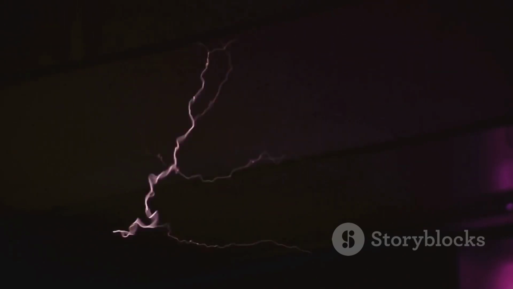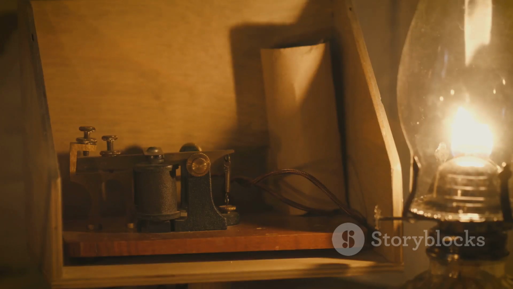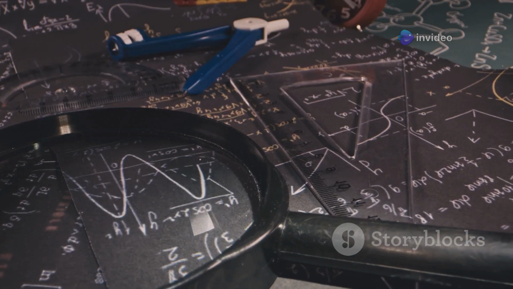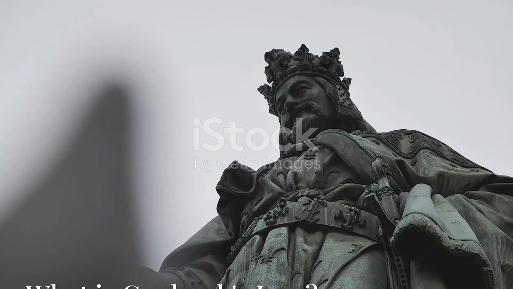Electrostatics isn't just about minor shocks or amusing hair-raising moments, it's about a fundamental interaction that governs how matter behaves. Understanding these static forces was one of the first major steps into the world of electricity. And at the core of this understanding lies a beautifully simple yet incredibly powerful law.